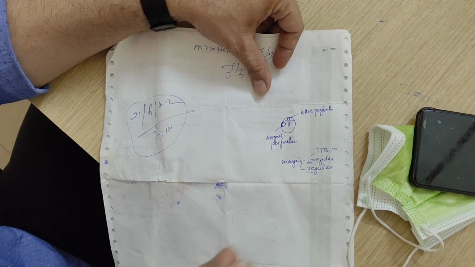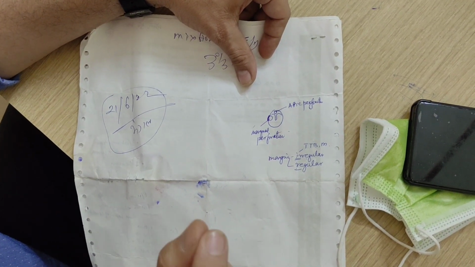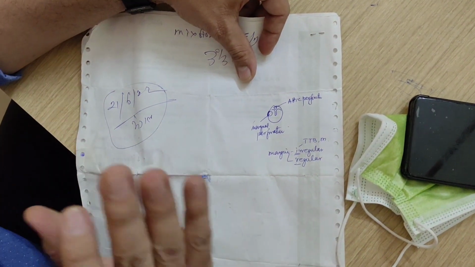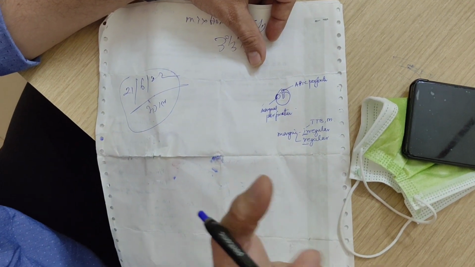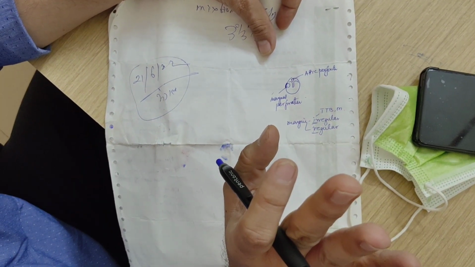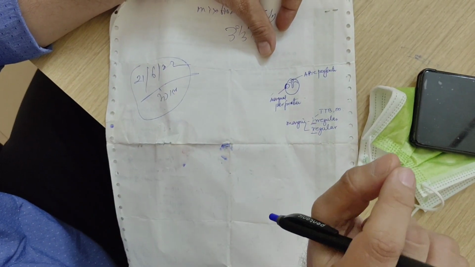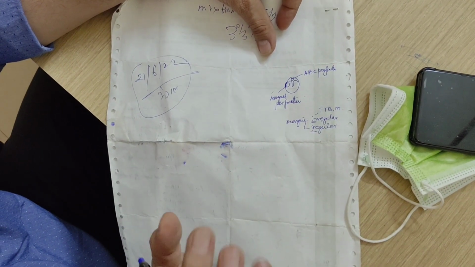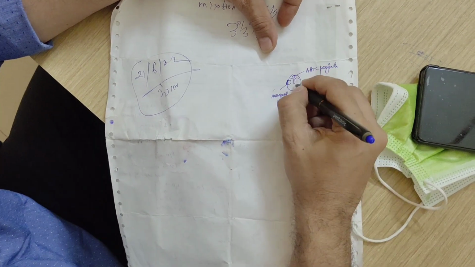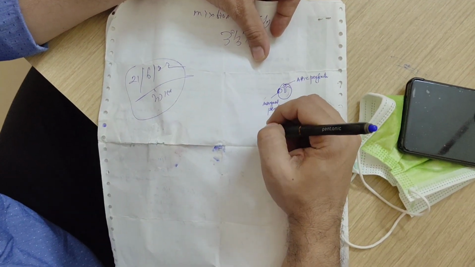Then you have to comment whether the margins are dry or wet. So dry means the perforation is in the inactive phase of CSOM. And if it is wet, it indicates that it is in the active phase of CSOM. Okay. Then you comment about the structures seen through the perforation.